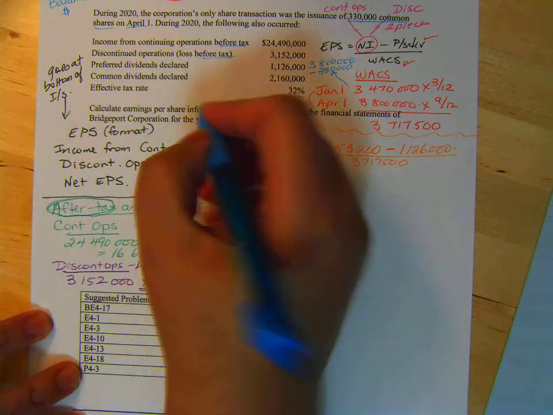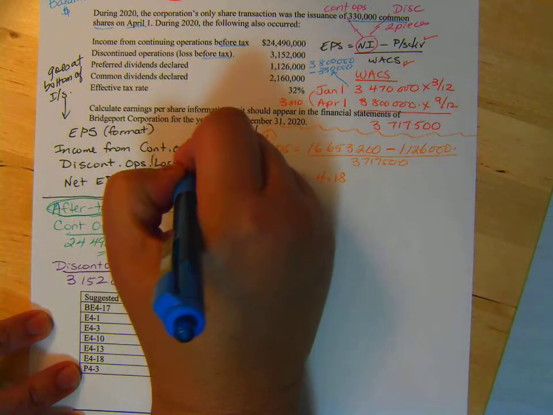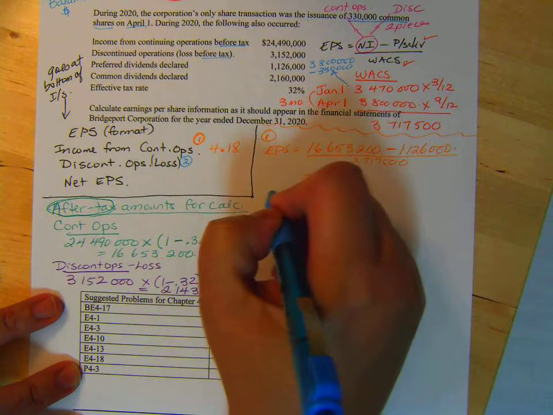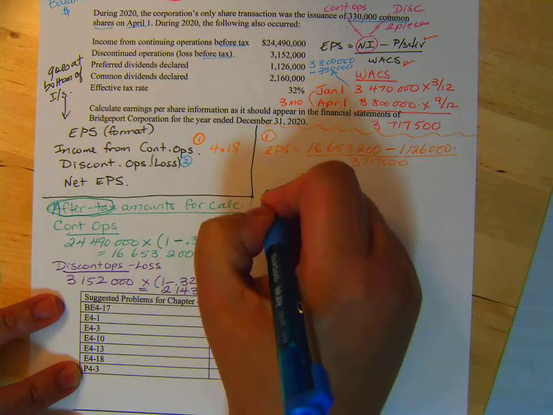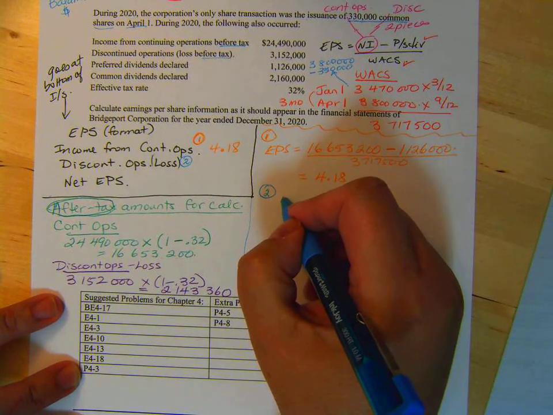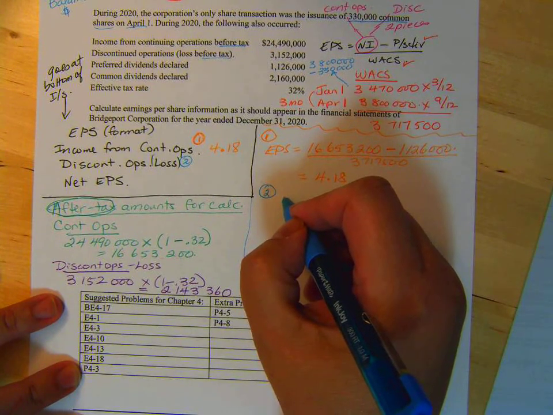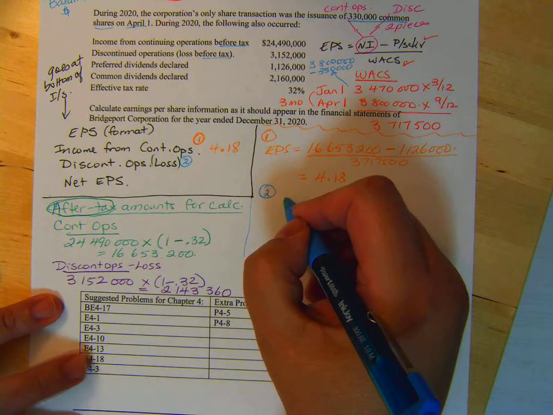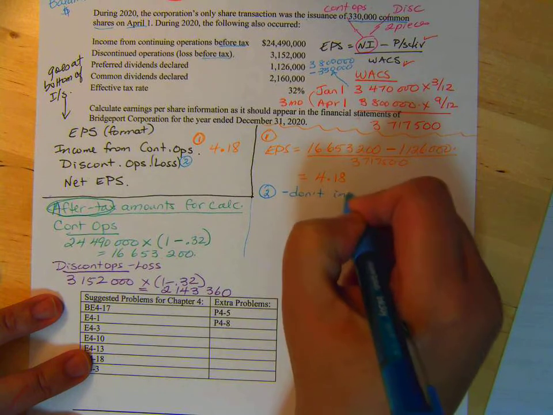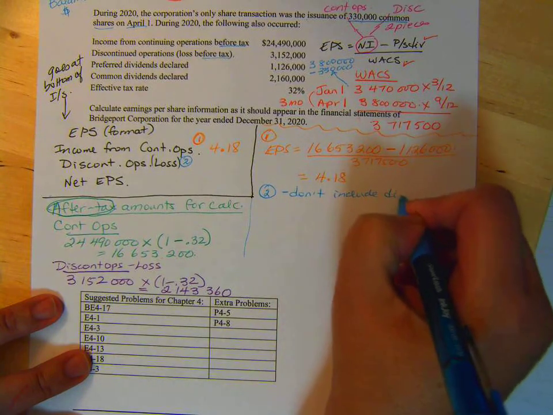So now we're going to do the discounted ops. So the discounted ops, you just use the discounted amount. So you don't include the dividends.